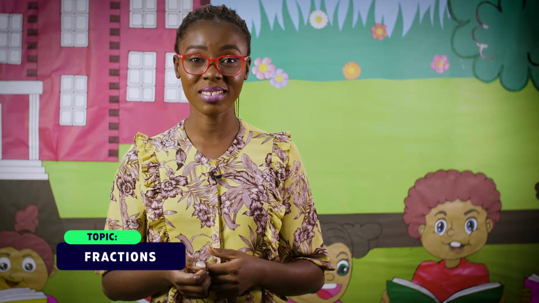In today's lesson, we will be learning about fractions. Do you know what fractions are? Fractions are simply a part of a whole.